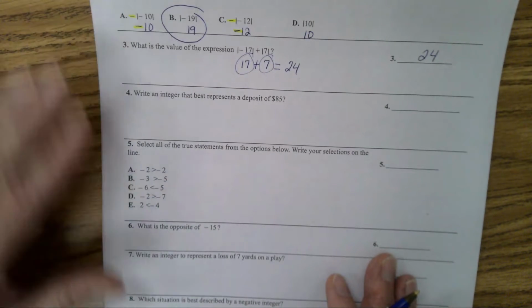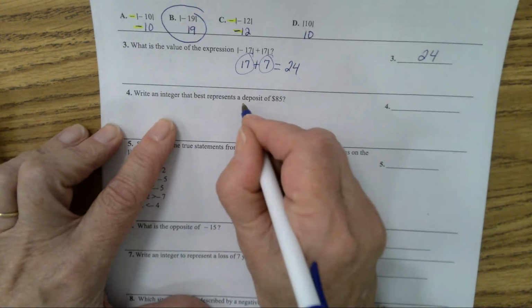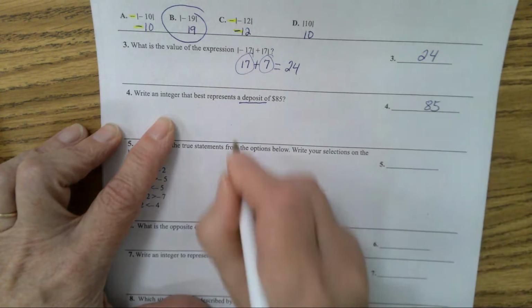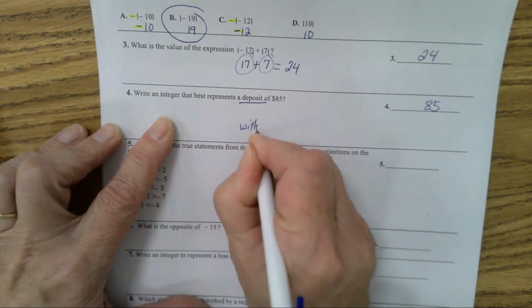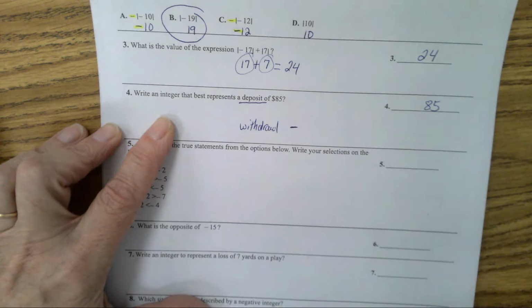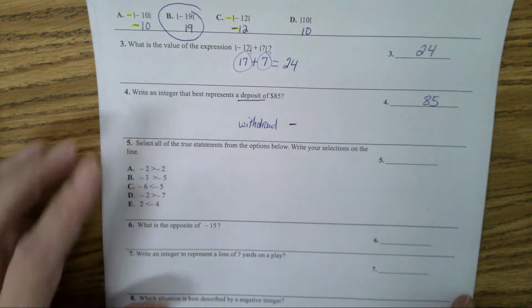Number 4, write an integer that best represents a deposit. Deposit is positive. Okay, a withdrawal would be negative. Okay? Now let's go on to number 5.